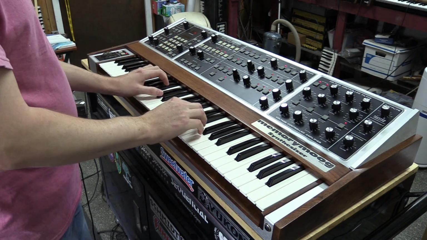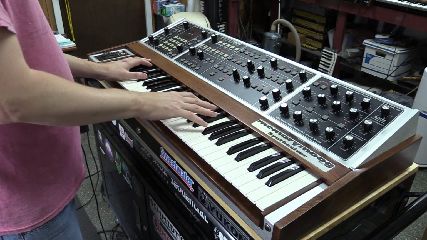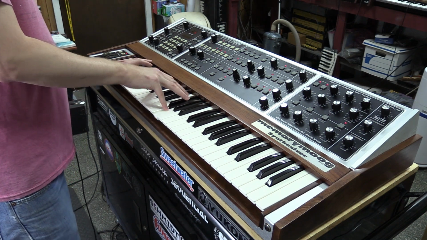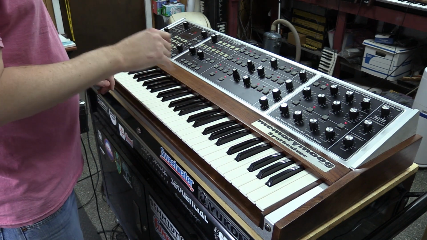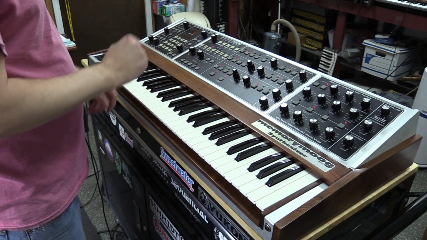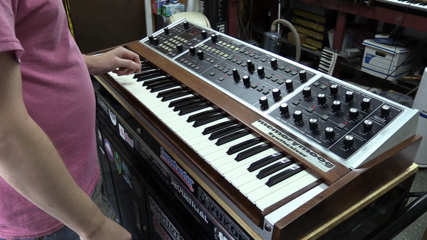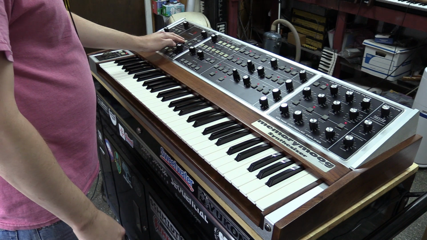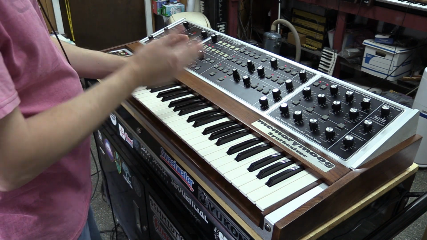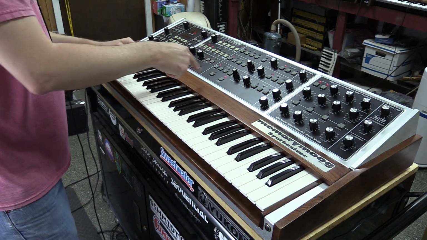Preset 4 is a really good organ. And that's one using oscillator 3 as an LFO source, still tracking the keyboard so it changes frequency as you play different keys. That's what you're hearing there.